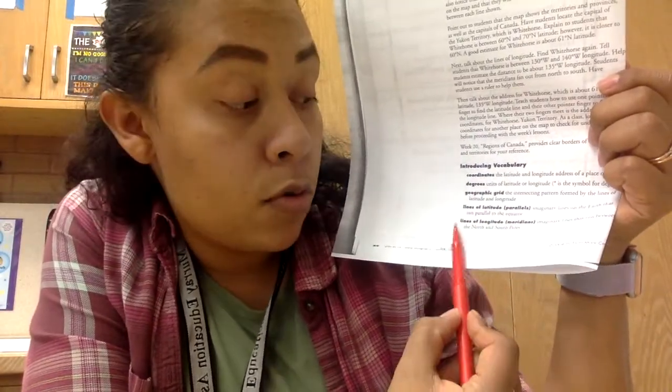Okay, so now let's look at Monday number 1. What are the lines called that run around the earth in an east to west direction? So which lines? Lines of latitude or lines of longitude run in an east to west direction?